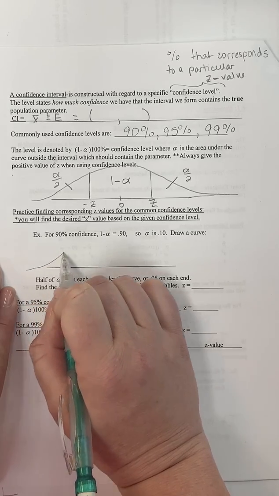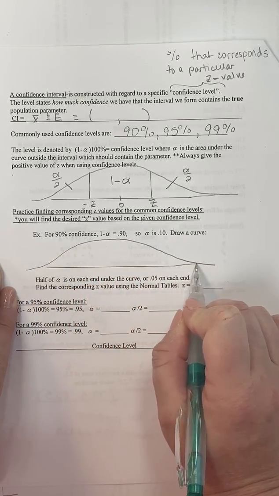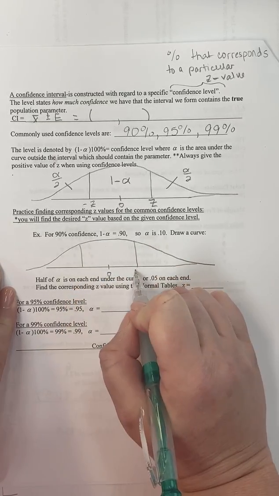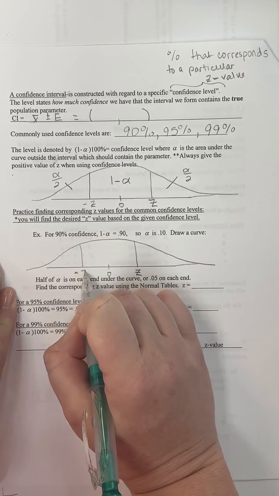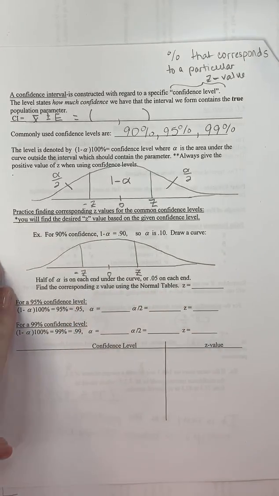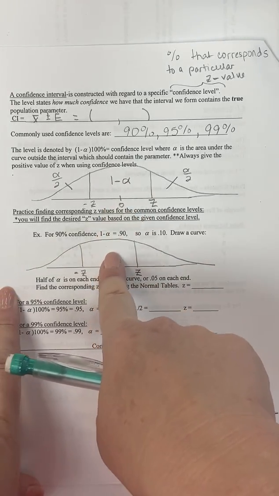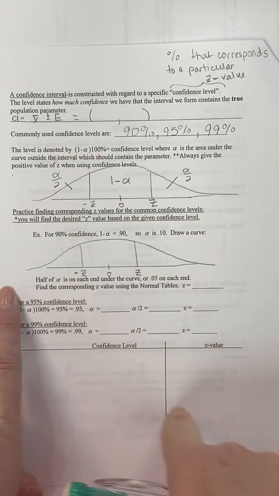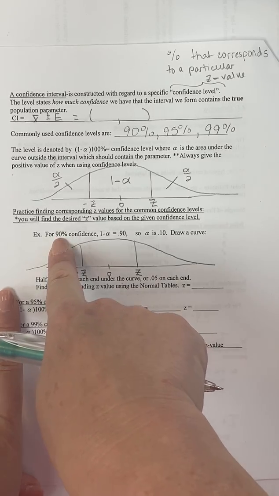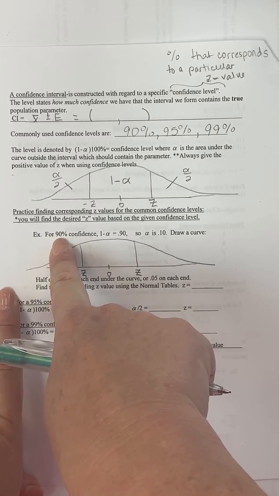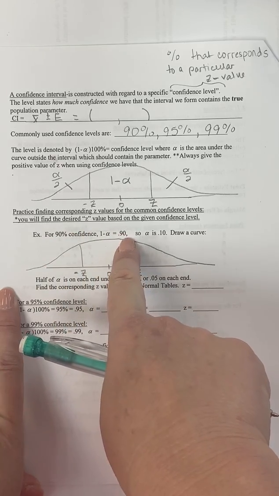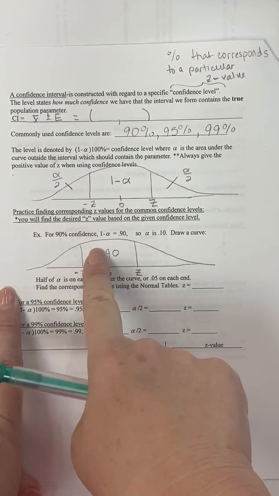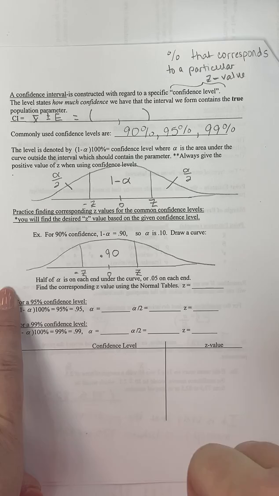All right, well, let's draw our curve. We'll put in our 0. Again, we know there's going to be an interval. We don't know what z is, but we're going to put negative z, positive z, so that we get a nice little interval. Okay, we know inside this interval is 1 minus alpha. And we know the confidence level is 1 minus alpha times 100%. So if our confidence level is 90%, we divide by 100%, we get 0.90. That is what is inside here. This is 0.90. It's your confidence level divided by 100%.